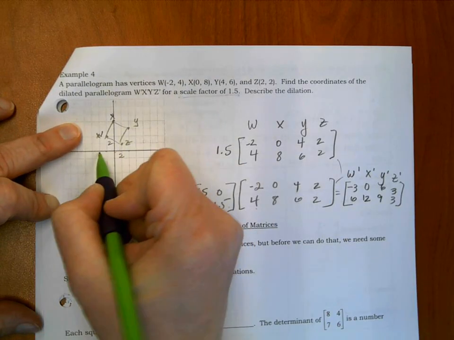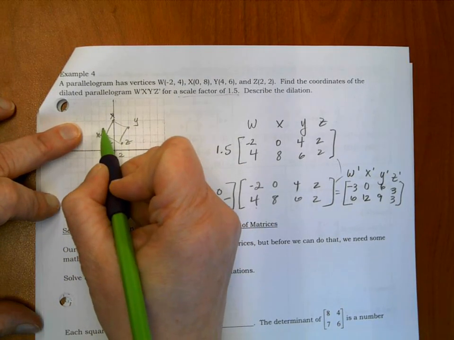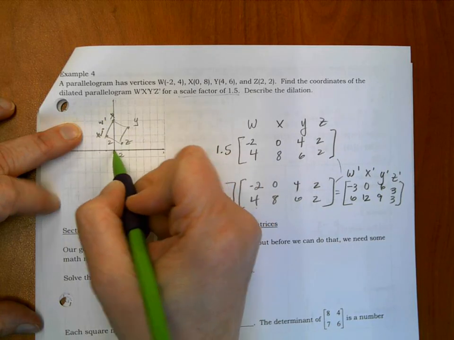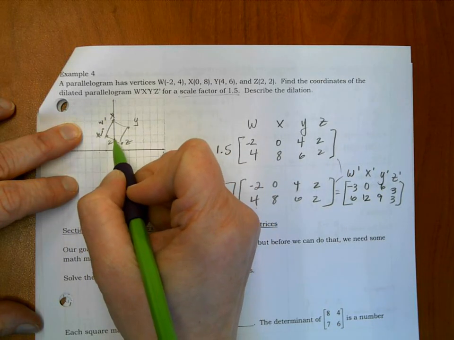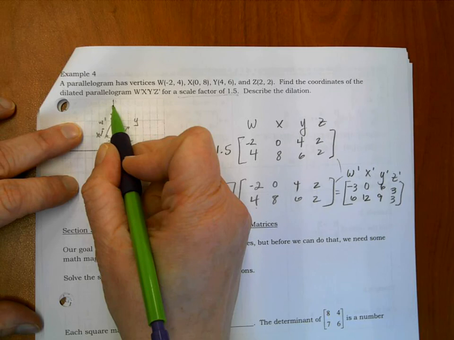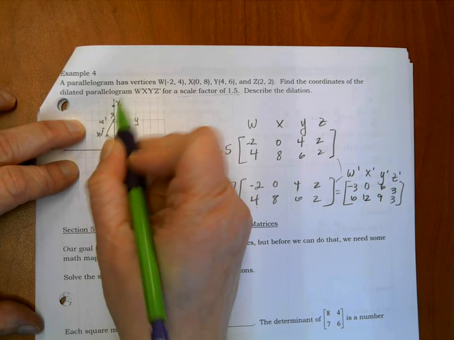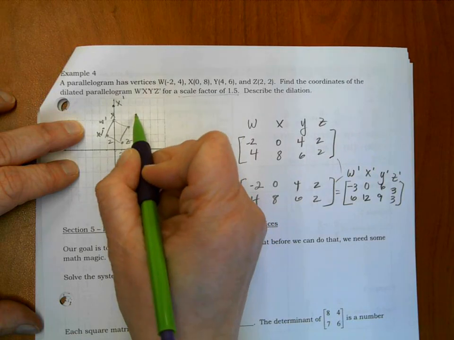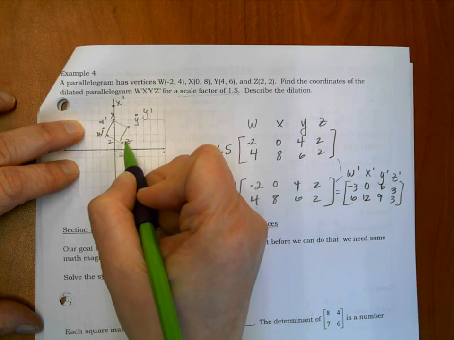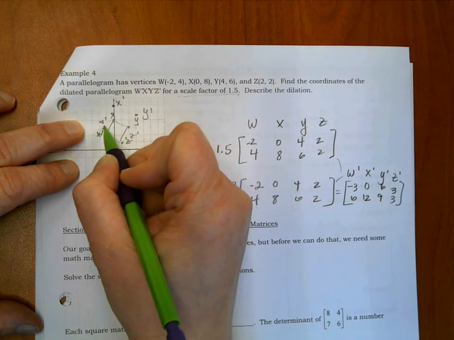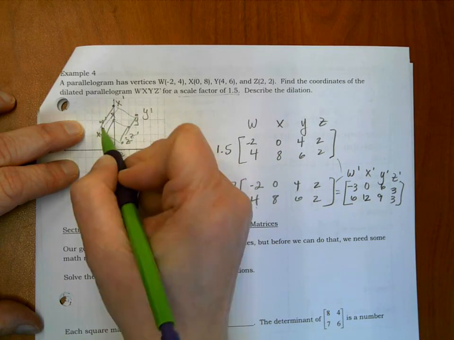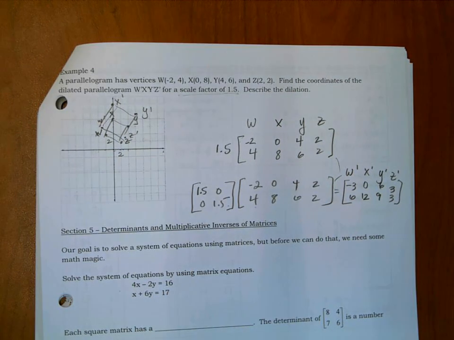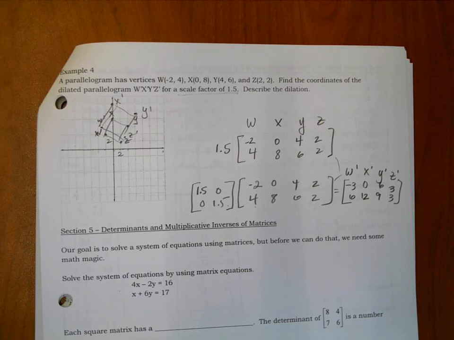So now I'm at -3, 6, and then 0, 12, and then 6, 9, and then 3, 3. And then, whoops, there we go. There's our 1.5 times. Okay, so lots of practice with matrices and then putting that together with transformations.